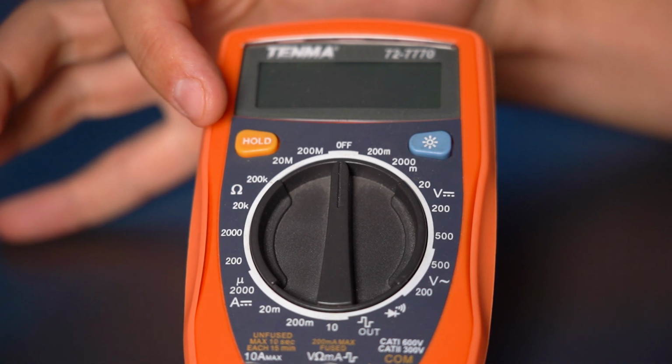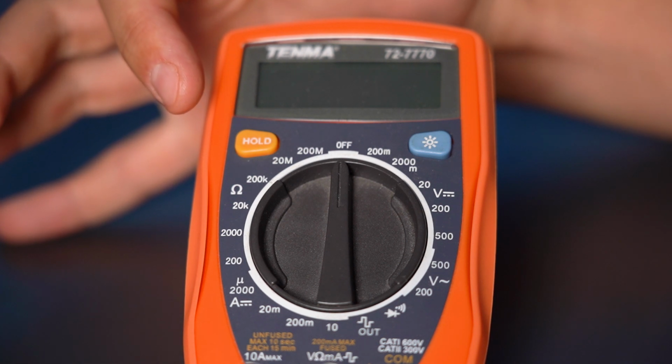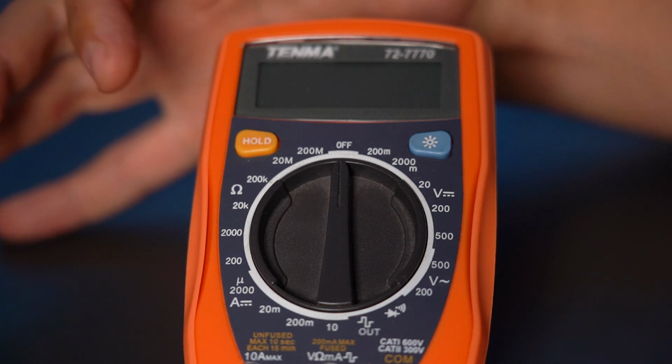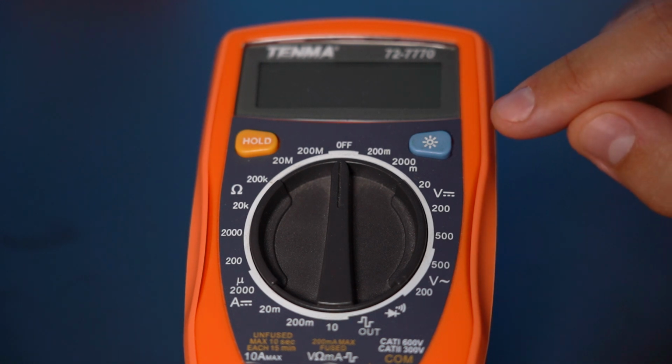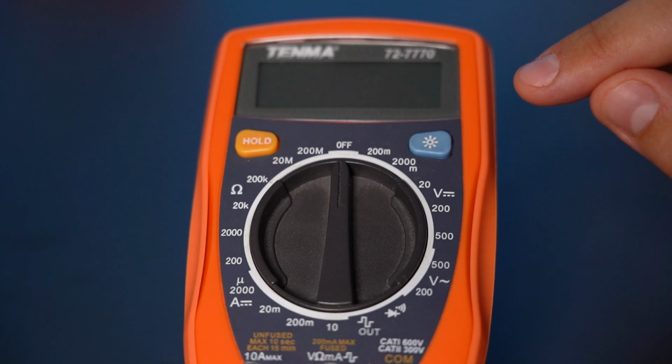The first one can store the currently displayed value. When pressed, the display shows the value that was measured at the moment of pressing. The measurement can be continued by pressing the button again. The latter blue button is used to turn the display backlight on and off.